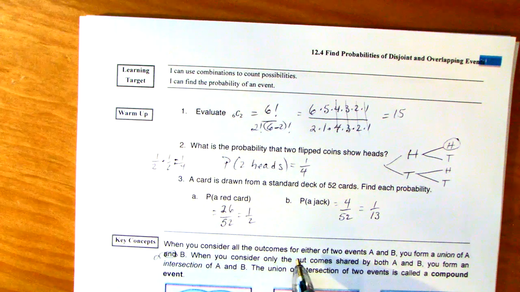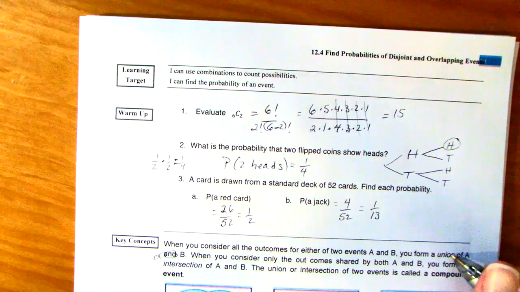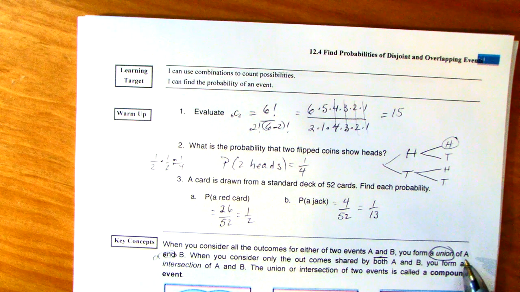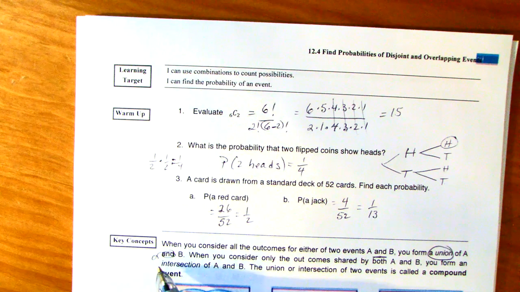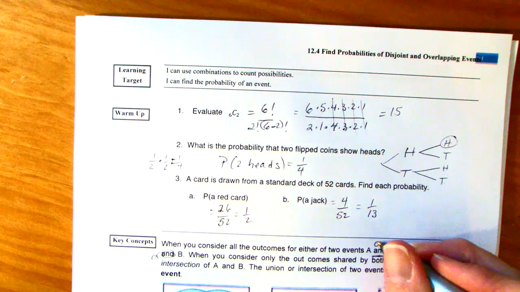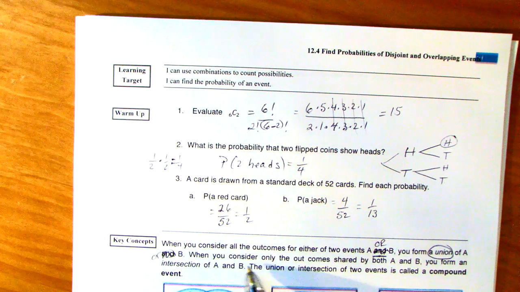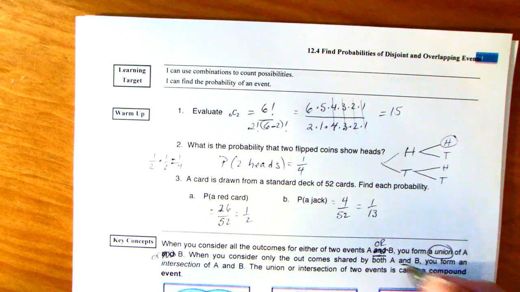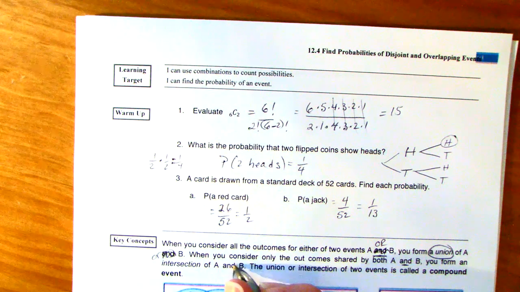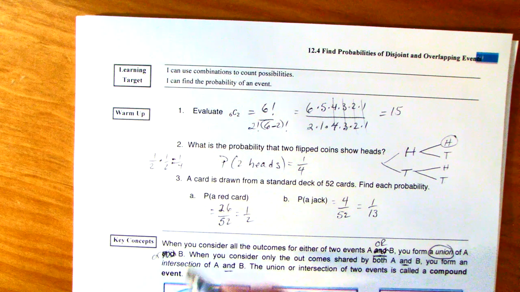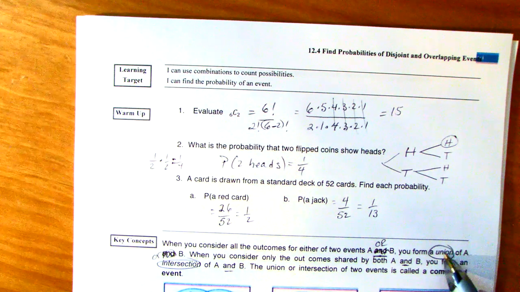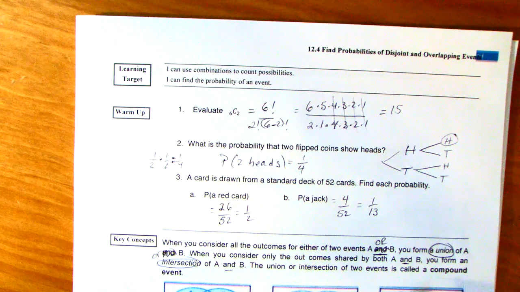When you consider all outcomes of either of 2 events, A or B, you form a union. Sorry, I want an or there. When you consider only the outcomes shared by both A and B, now this is where we have an and, you form an intersection. So intersection is the word and, a union is the word or. The union or intersection of 2 events is called a compound event.